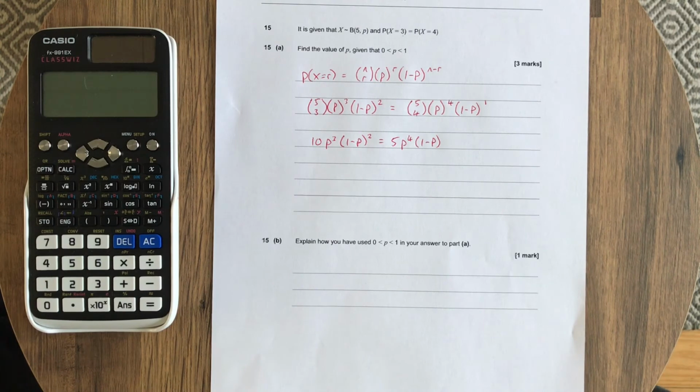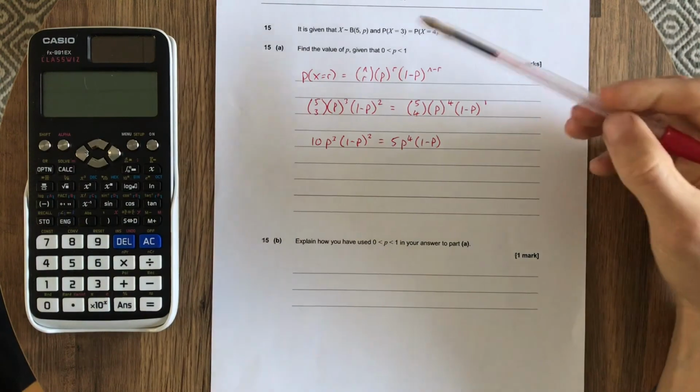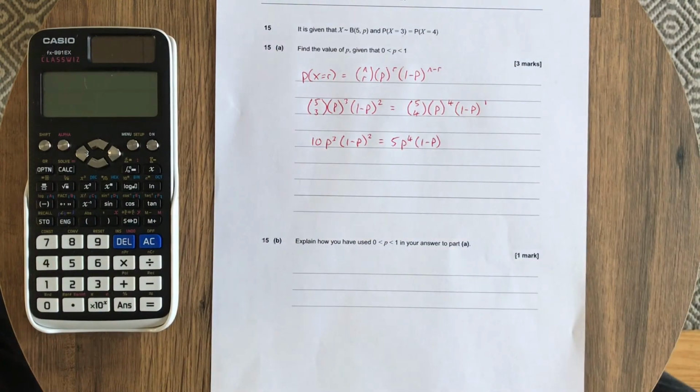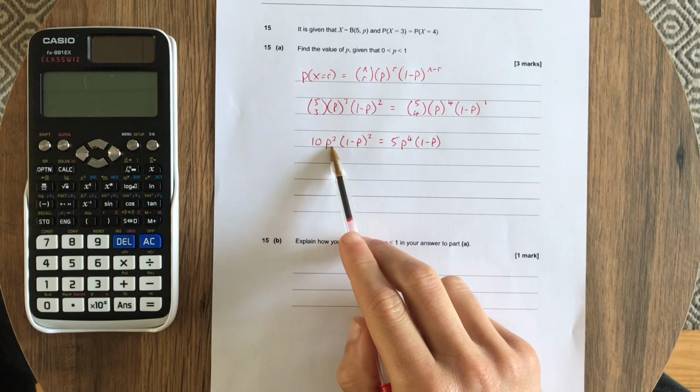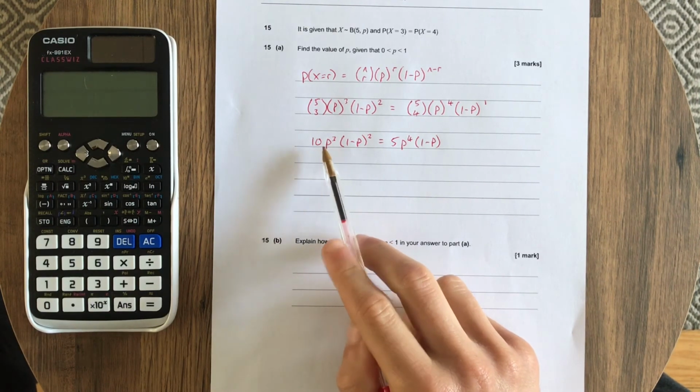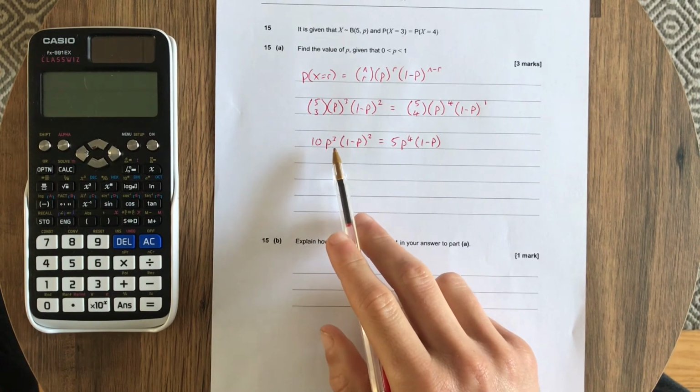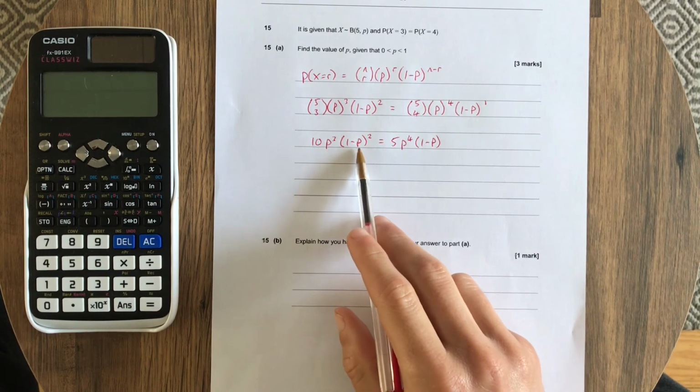So here we've got an equation that we're then looking at solving for p. There's something really important in the question here that we're going to need to be able to use, and that is that at the top it's told us that p is greater than 0 and less than 1. So p cannot be equal to 0 and p cannot be equal to 1. Now if we were going to solve something like this and we had p cubed, p squared, it would give us a solution of 0. And for 1 take away p, it would also give us a solution of 1.